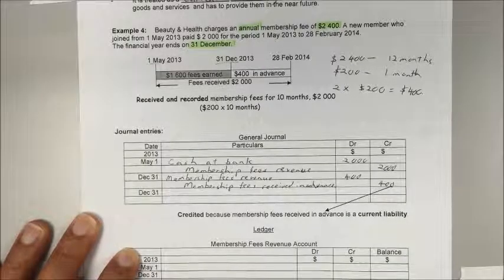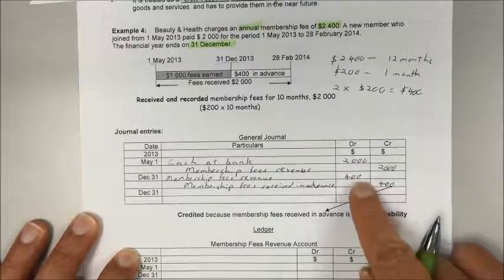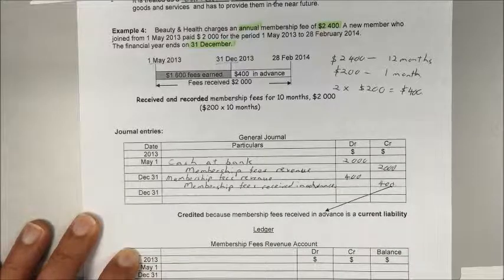Now remember that membership fees revenue is an income account. So credit is plus, debit is minus. So if we debit the membership fees revenue for 400, we are actually reducing the membership fees by 400 for the year 2013. We have to do this because this 400 is the revenue that has not been earned in 2013 and should not be included in the income for the current year. Now we will take a look at the accounts to have a better understanding of the effect of the journal entries above.